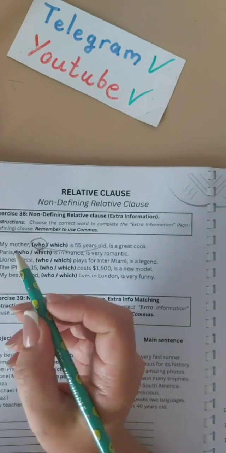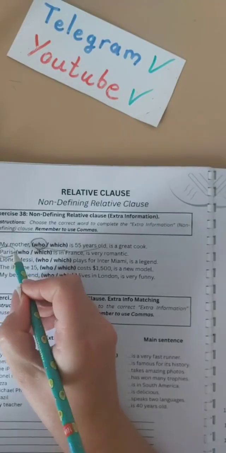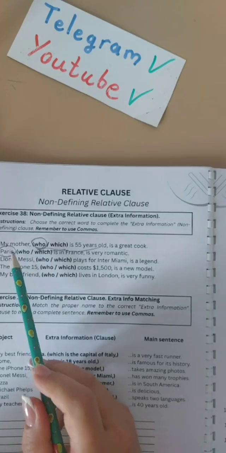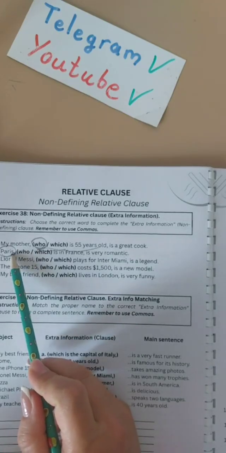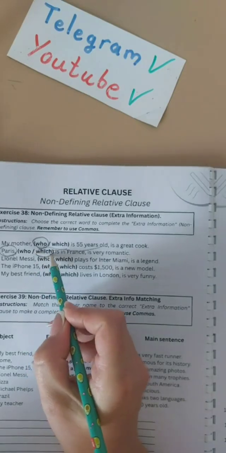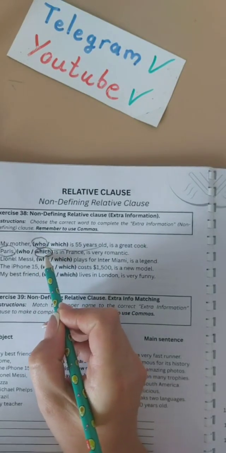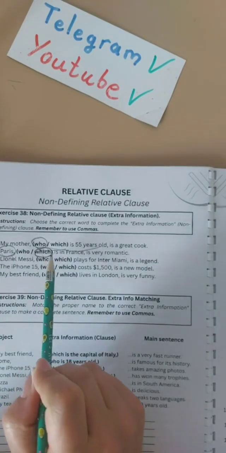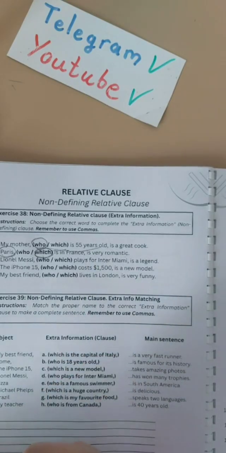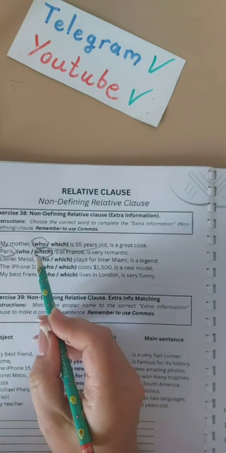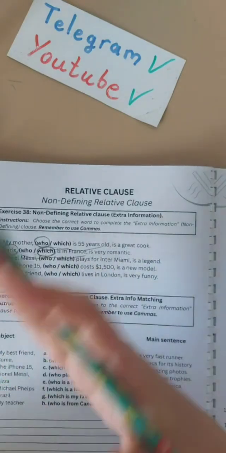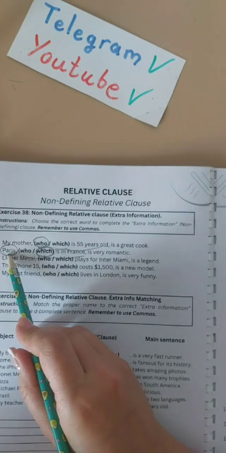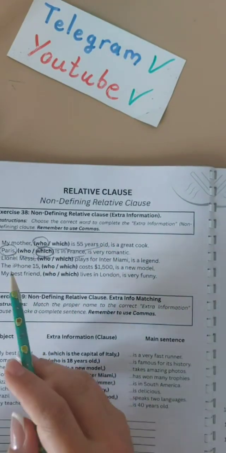So we have Paris here. We should add extra information to Paris. Since Paris is not a person or people, we can use only which, right? Thank you. It's which. Paris, which is in France, is very romantic. And again, you can see that here we have extra information. Paris doesn't need essential information to be identified, right?